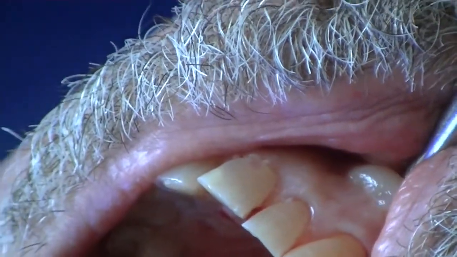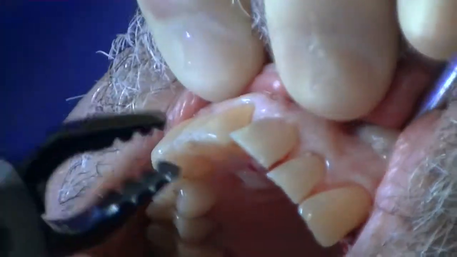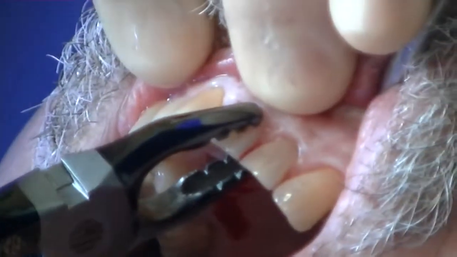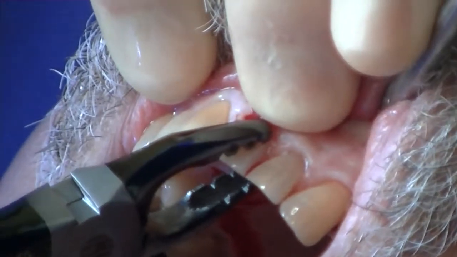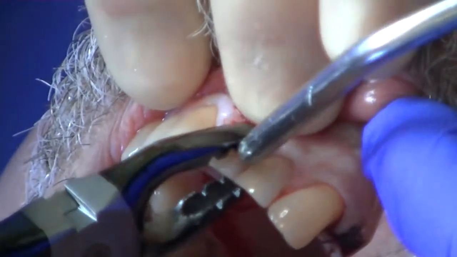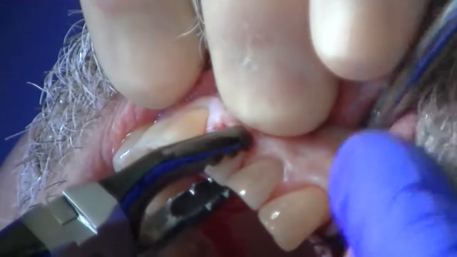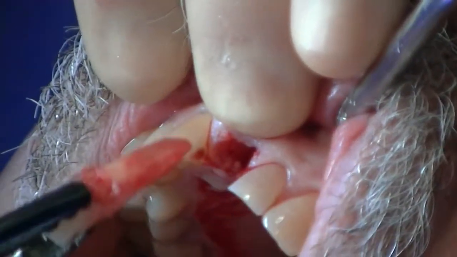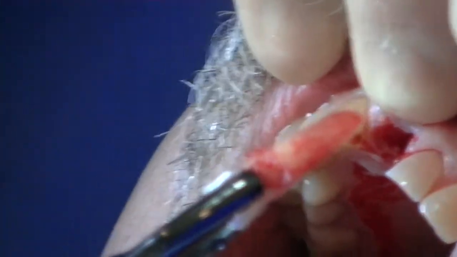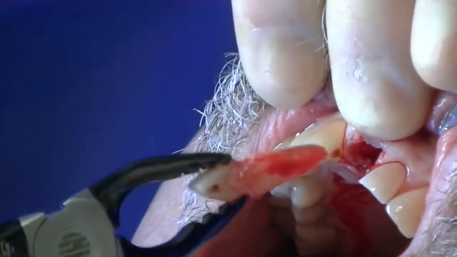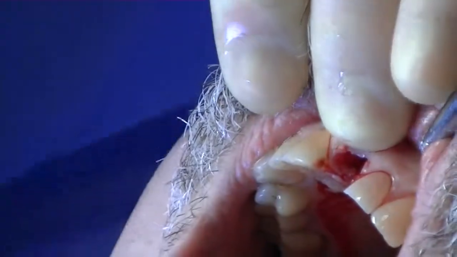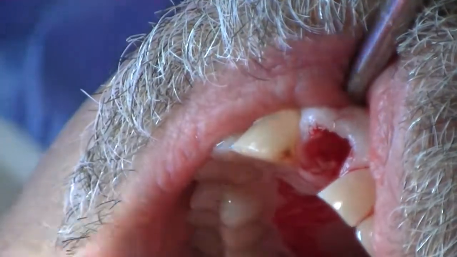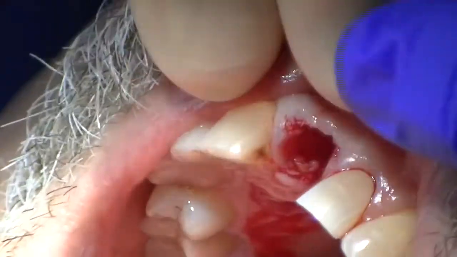And then we'll simply take a tooth delivery instrument of some sort. And let's see where we are. Again, this is resorption here. So I'm simply, very carefully, very slowly removing the tooth, without potentially damaging the facial plate of bone. We saw in the CT how thin that facial plate was.